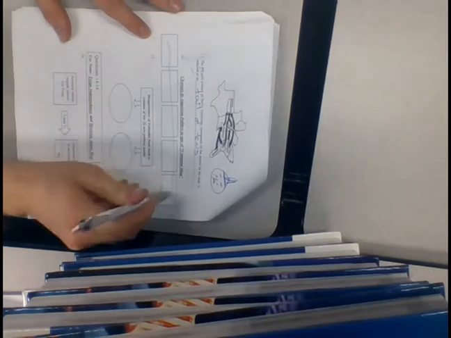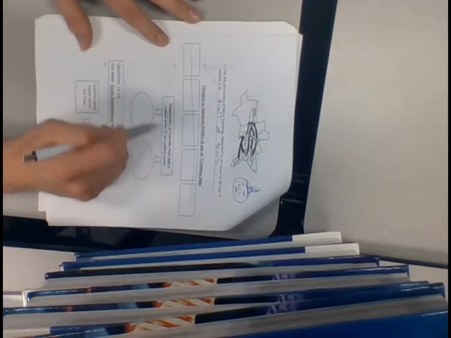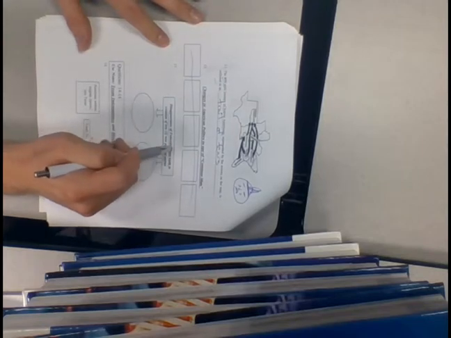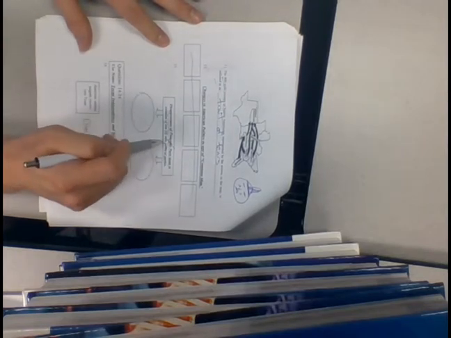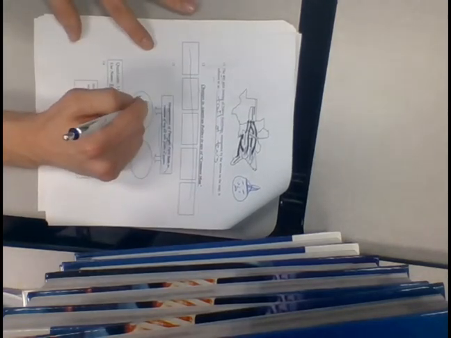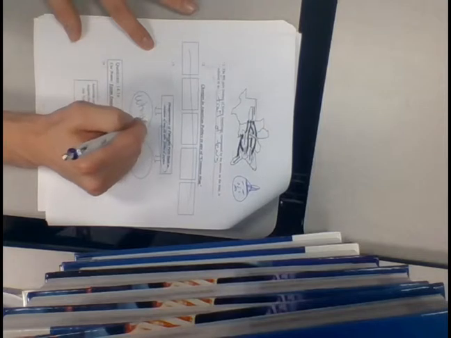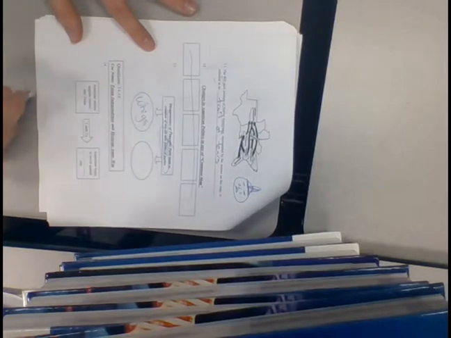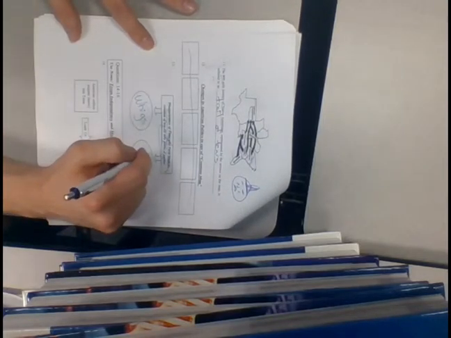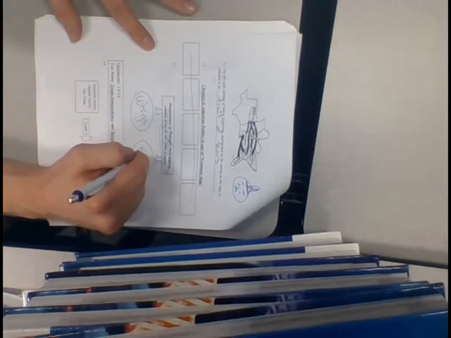We're not going to do this because it's a lot of writing. Disappearance of the Federalist Party leads to the creation of 2 new parties. So the Federalist Party disappeared, and then 2 new political parties came about. These 2 parties were called the Whigs and the Know-Nothings.